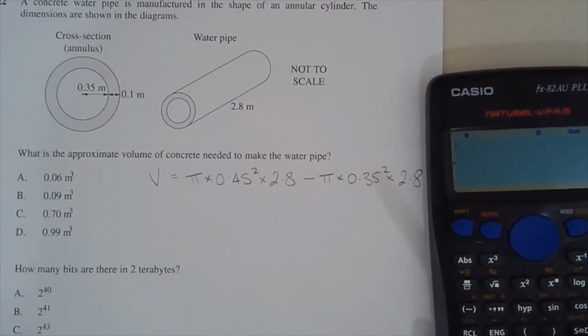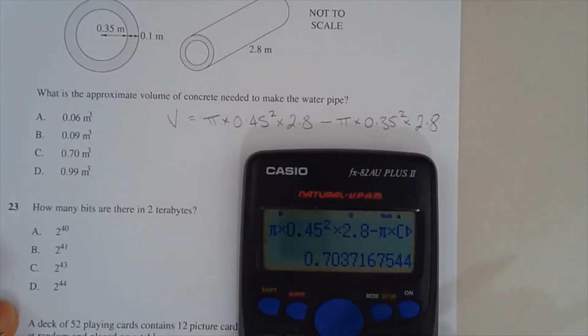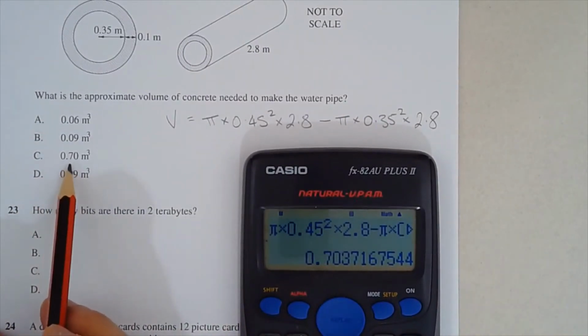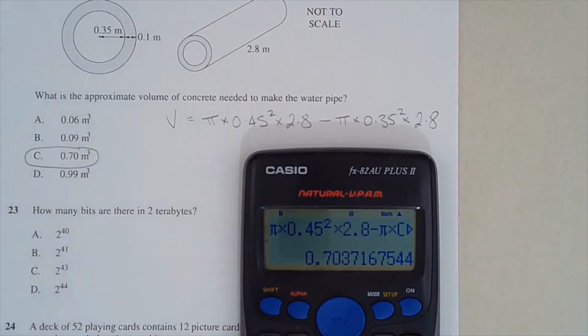So let's enter that in and see what we get. Pi multiplied by 0.45 squared multiplied by 2.8 minus pi multiplied by 0.35 squared multiplied by 2.8, and we get 0.7037, and the solution that's closest to that is option C, 0.70 cubic meters.